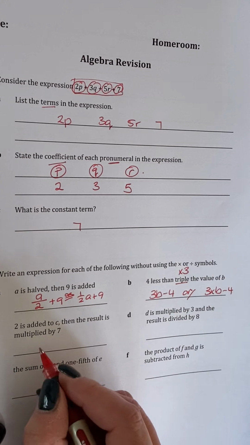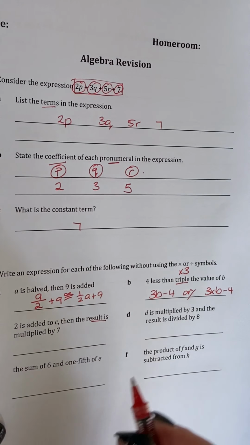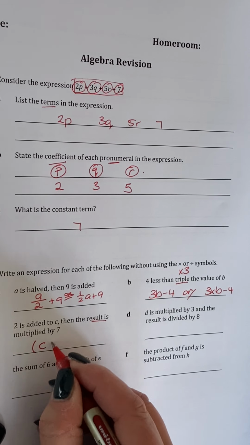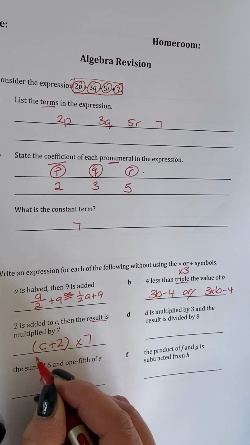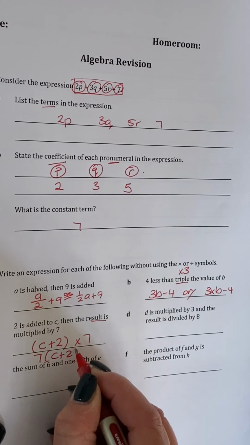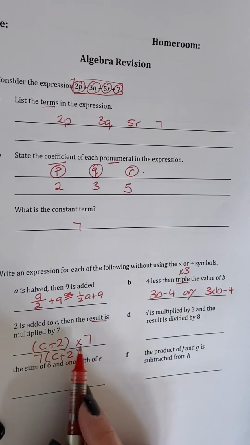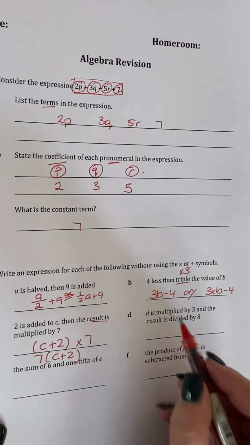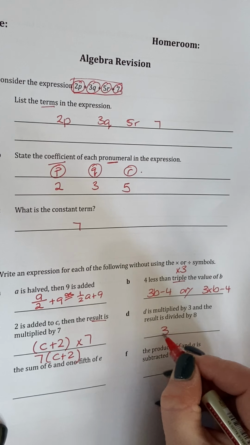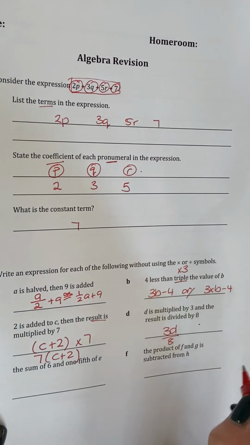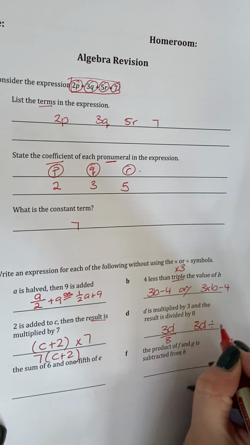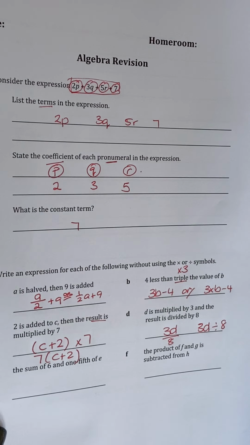2 is added to C, then the result is multiplied by 7. So we'll go C plus 2 times by 7. Or you could have 7C plus 2. There's some other answers as well, but we'll just leave it at those two. D is multiplied by 3, and the result is divided by 8. If you wrote 3D divided by 8, that's not quite as good, but it's okay.